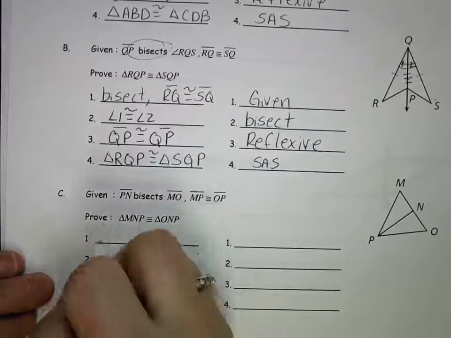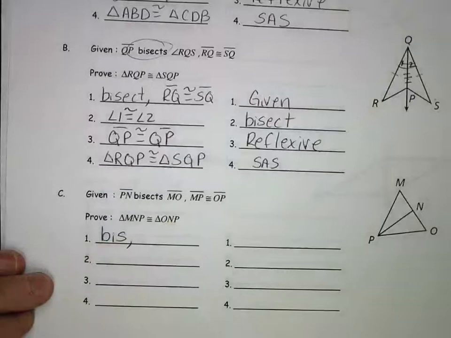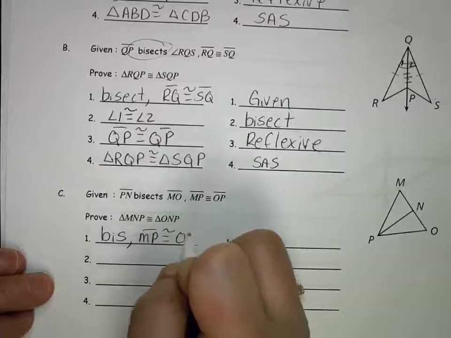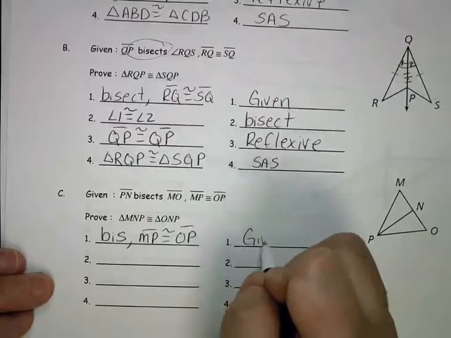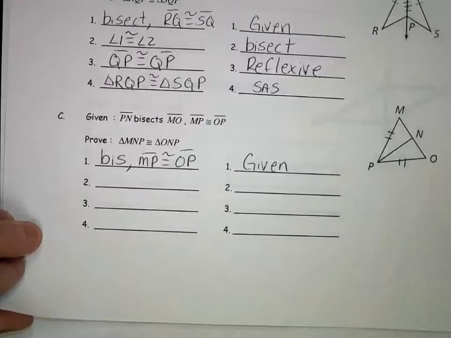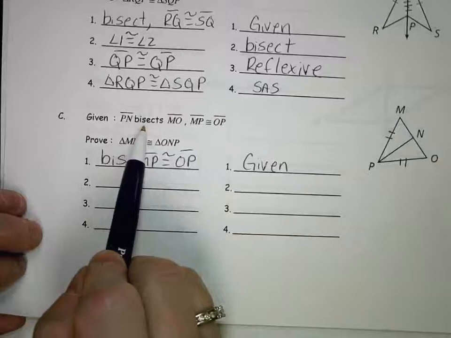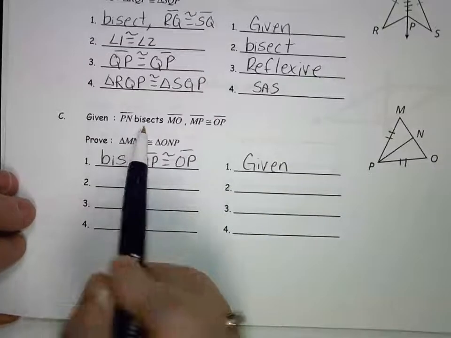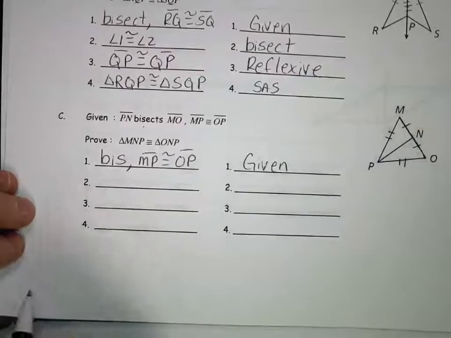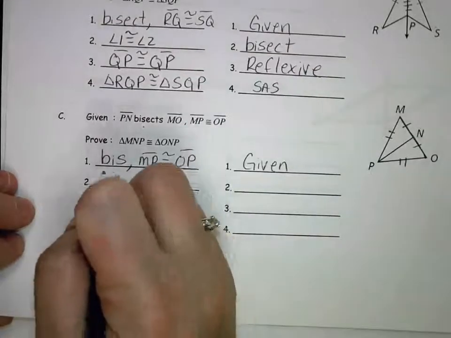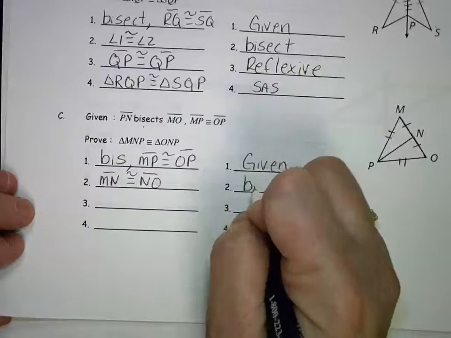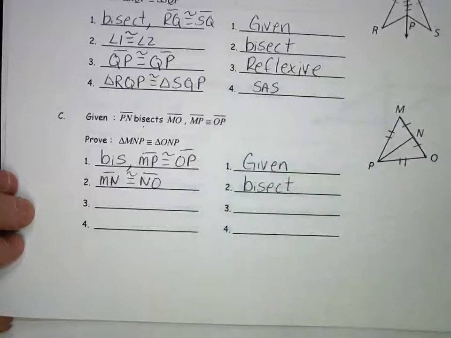Letter C, PN bisects. So I'm going to write bisect in our given. And then MP is congruent to OP. We always start with that given. So MP is congruent to OP. And this bisect statement tells us PN bisects MO. Well, that means those pieces will be congruent. MN is congruent to NO by the definition of bisect.